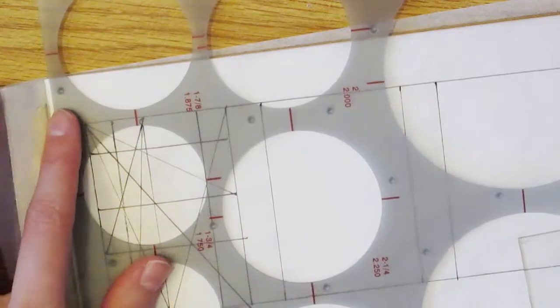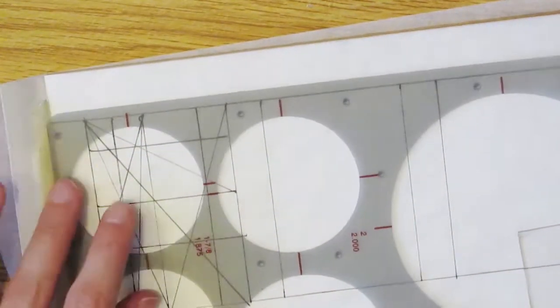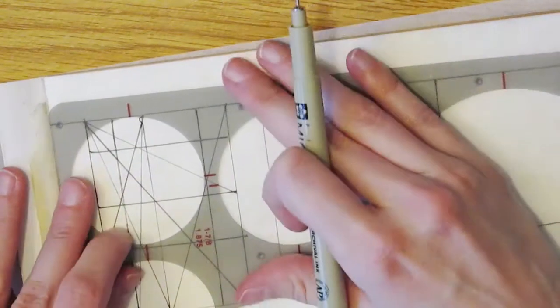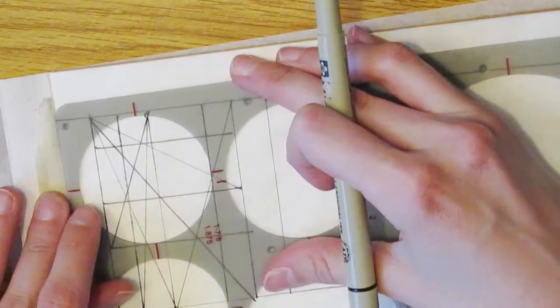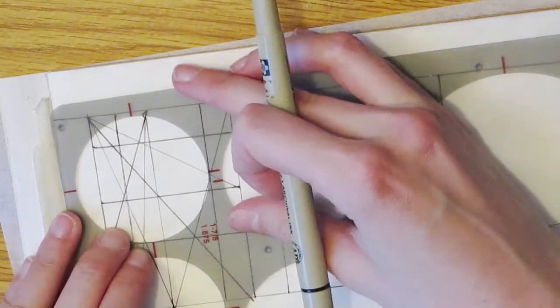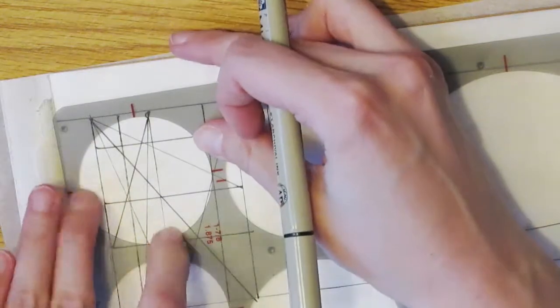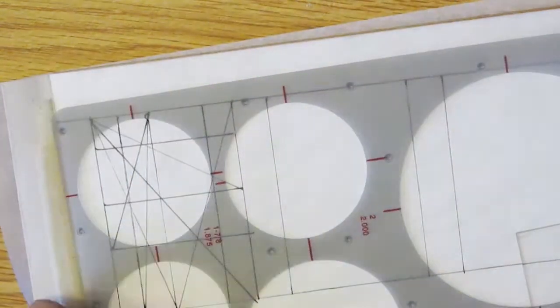And I tend to like to follow the same rules that have been established for creating the other lines in these compositions. That is, I like to essentially place the edges of the circle at points of intersection.